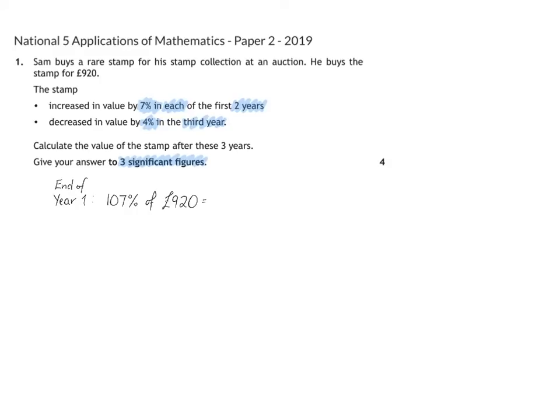Using your calculator, there are 3 different ways you can put this in: 107 over 100, 107%, or 1.07. They will all give you the same answer, which is £984.40.